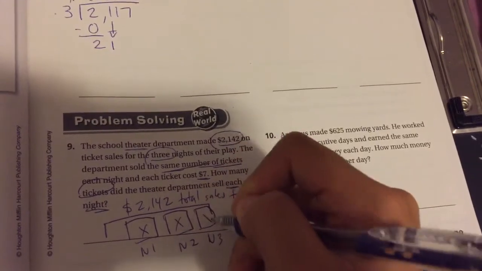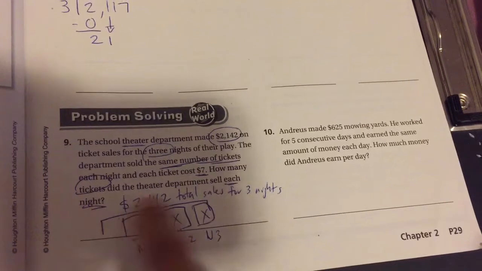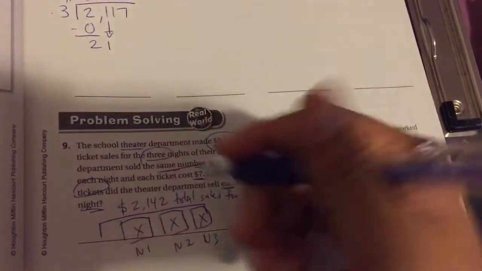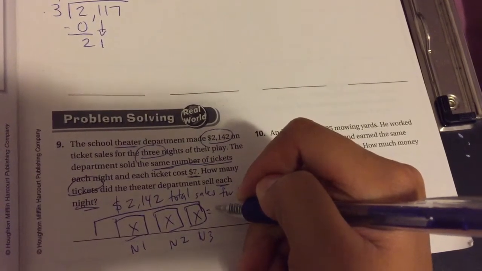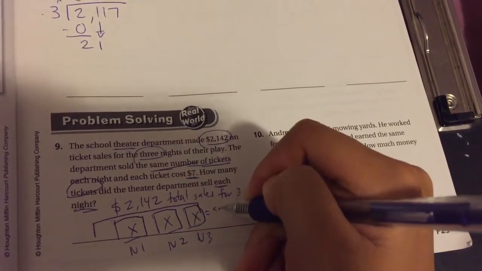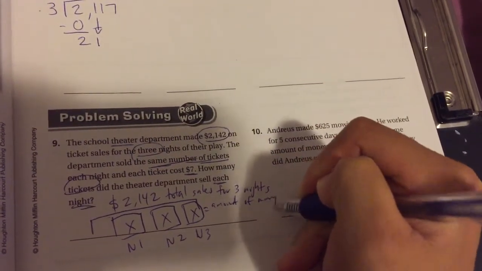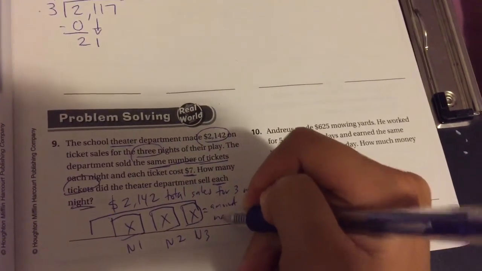How much money did they make each night? So, you're going to take the total sales for 3 nights and divide it by 3 to find out how much money. The X is the total money, or the amount of money raised each night, made each night.